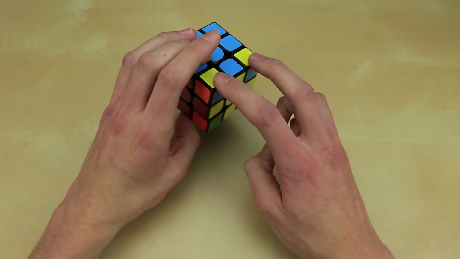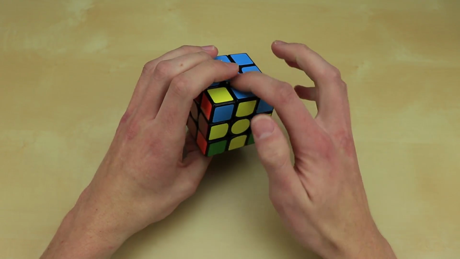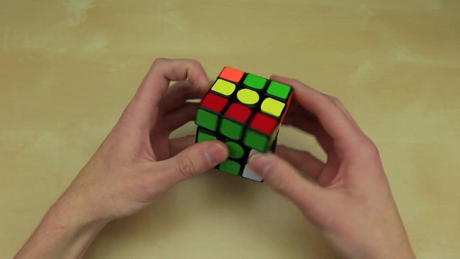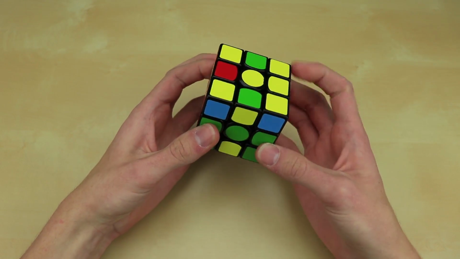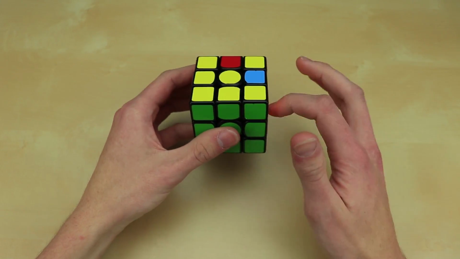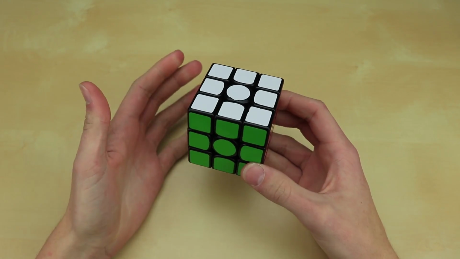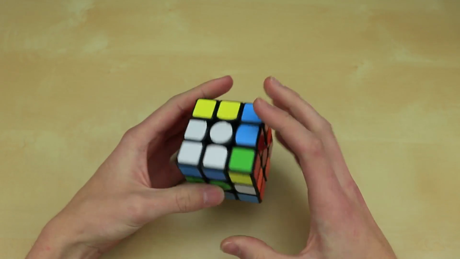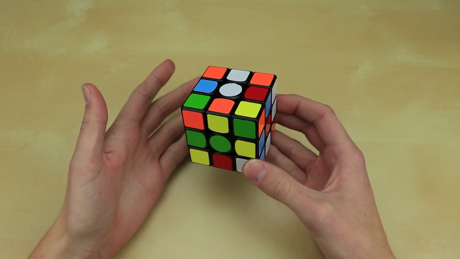So for example, this double headlights case doesn't affect any of the edges. It just moves around these corners and these corners. So maybe that one. And I think if I do a middle layer one like this one will just affect these three edges without affecting any of the corners. So yeah, let's just go ahead and scramble this cube up. I'll use a normal WCA scramble that I've generated over here. Alright, we have it scrambled, so let's just go ahead and get started.